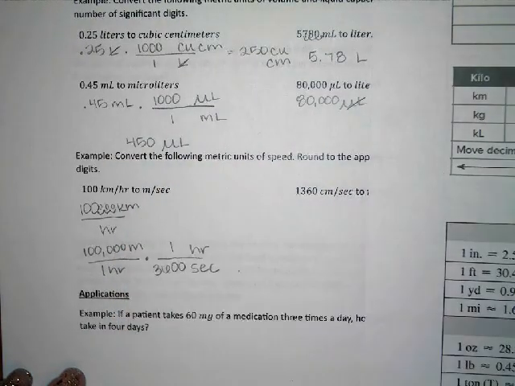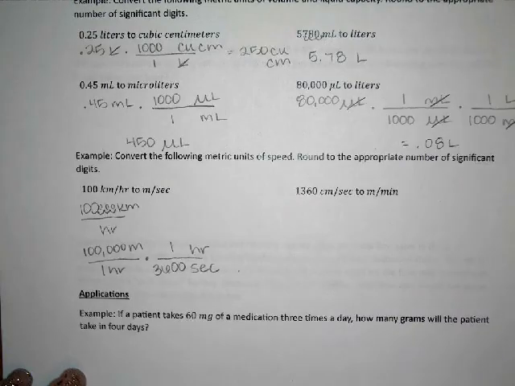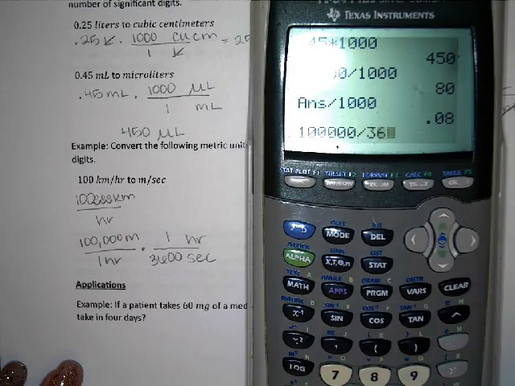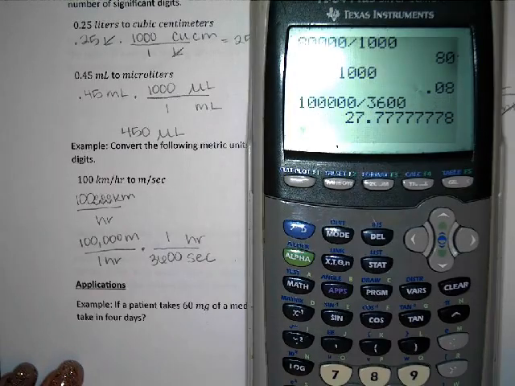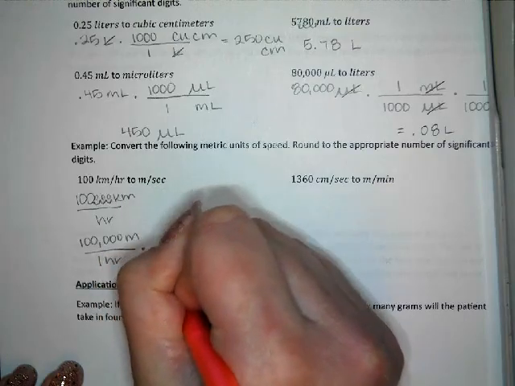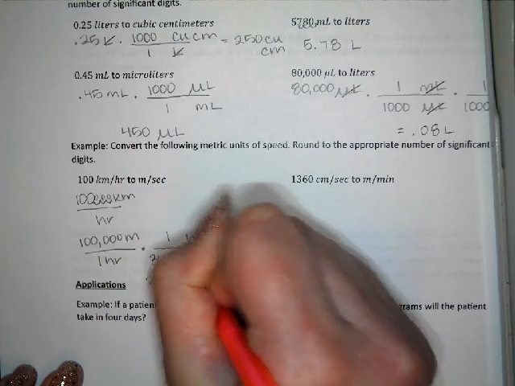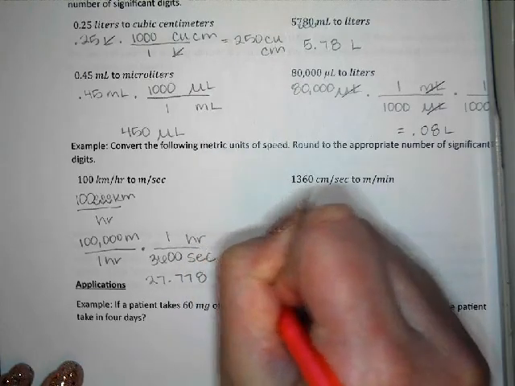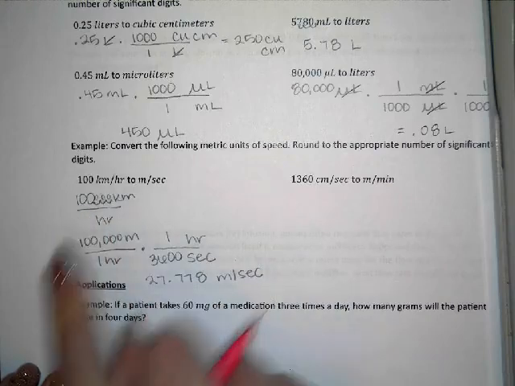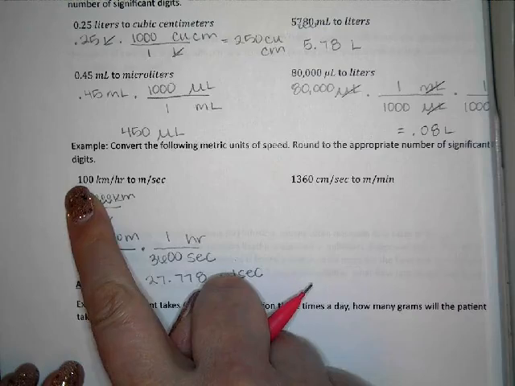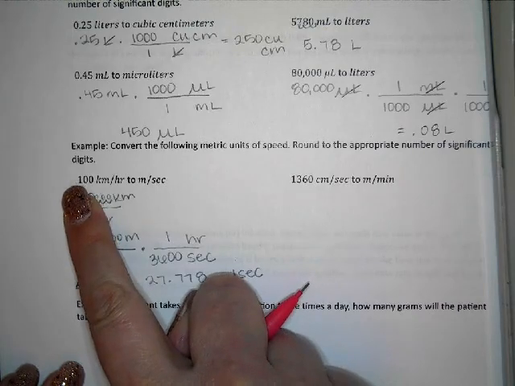Okay, so I'm going to do 100,000 divided by 3,600. Okay, 27.7777 meters per second. Okay. And if I look at the original problem, this original problem only had one significant digit, 1 and then 2 zeros, and with a whole number, we don't look at those zeros as significant.